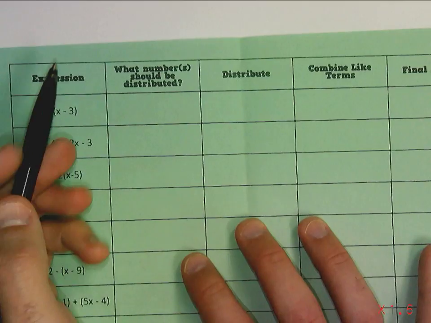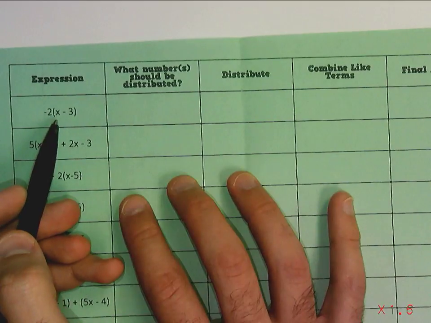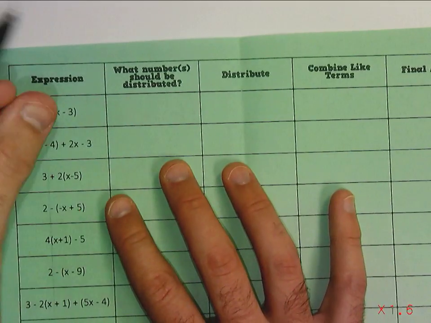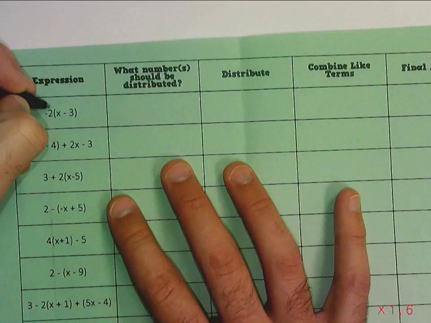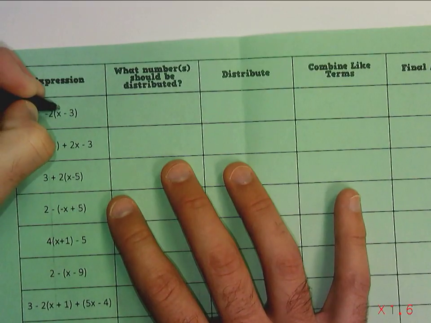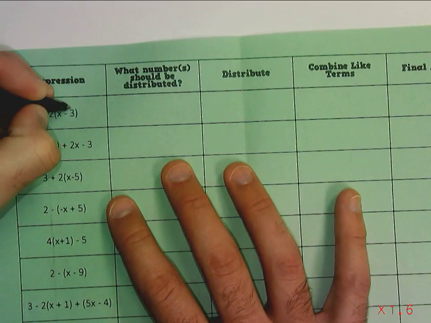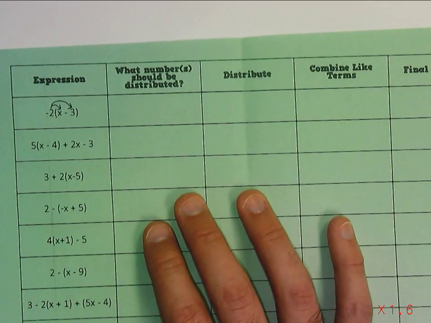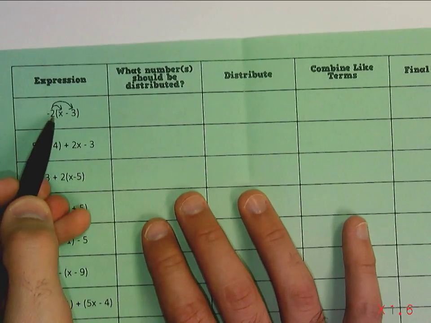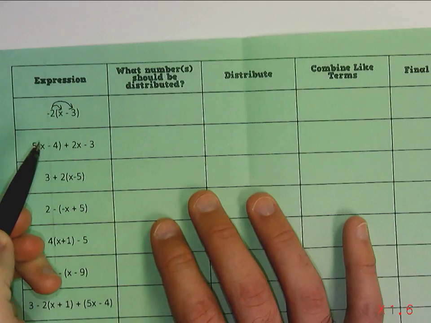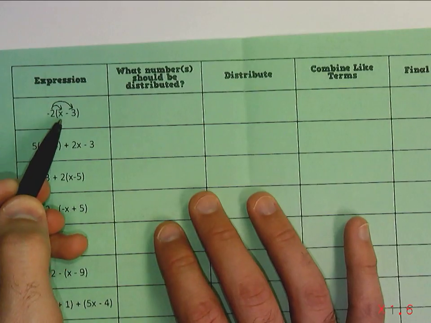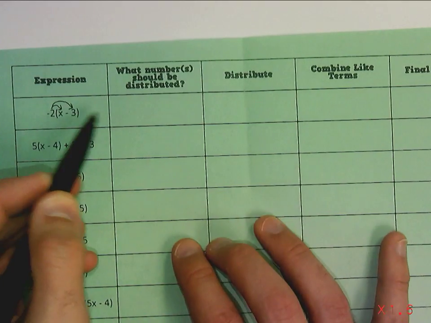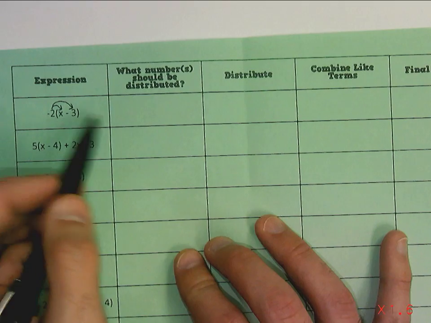So what I want you to do first is look at the expression and then draw your arrows in from the number that's multiplied outside to each of the terms inside, so that we don't forget any of our steps here. Or I should say multiplying anything that's inside, because sometimes what I've seen is that you'll do the first one, but you'll forget to do the second or third or fourth or however many things you're multiplying inside.